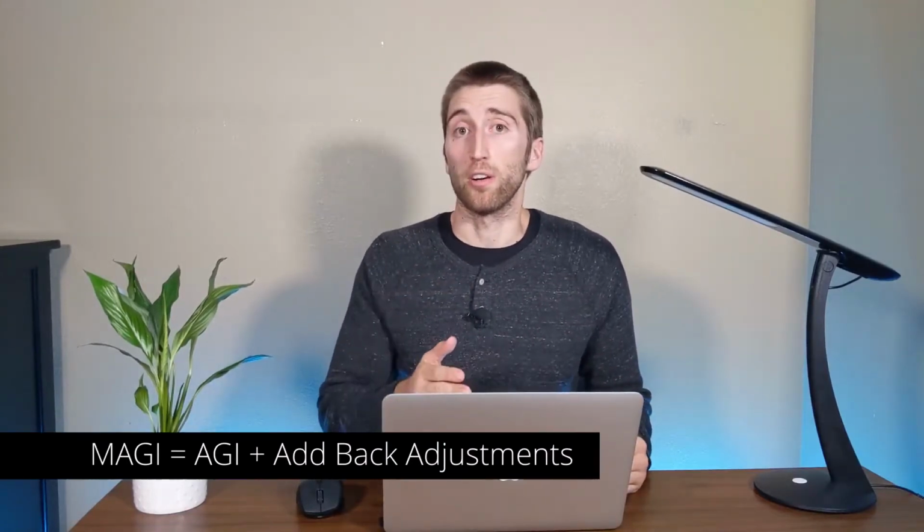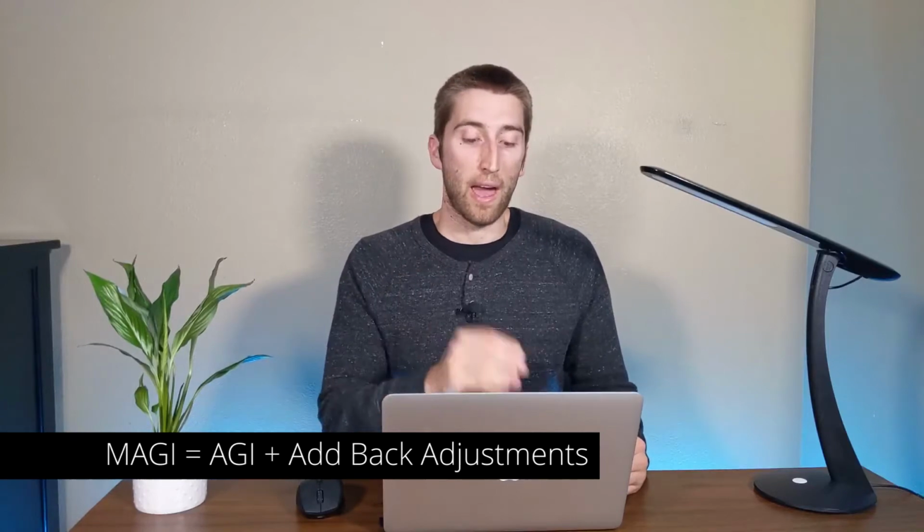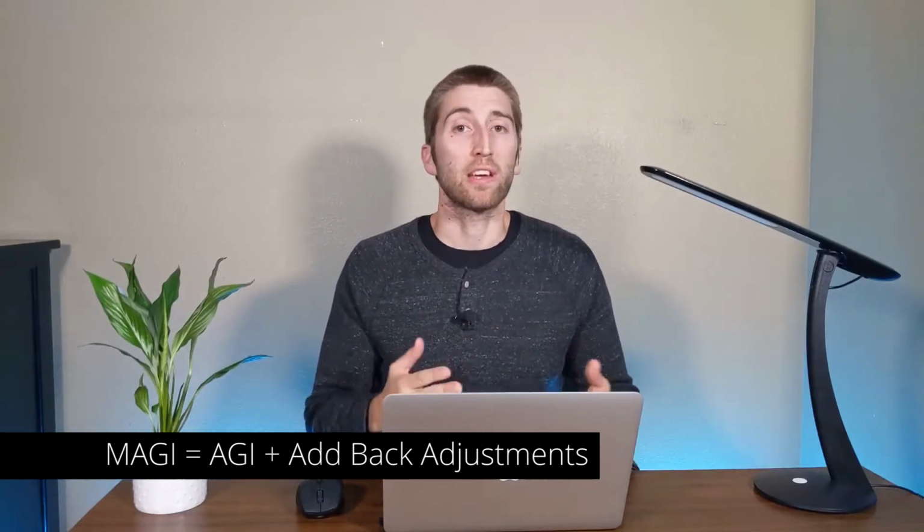So basically what it is, you take your adjusted gross income, which is another part of the tax code system, and you're going to add back some certain things in order to modify it. The amount of modified adjusted gross income that you're going to have is going to be somewhere between your gross income and your adjusted gross income. For some people, in certain situations, their adjusted gross income can equal exactly what their modified adjusted gross income is.